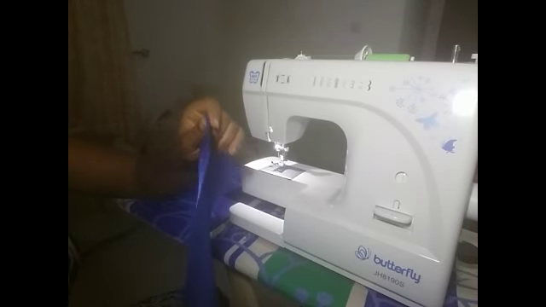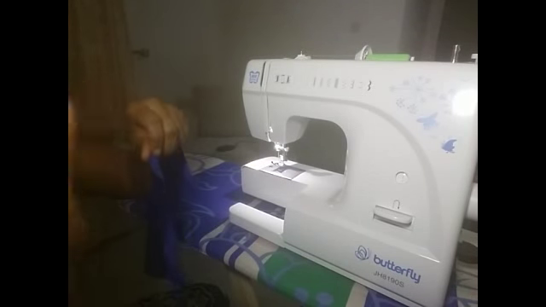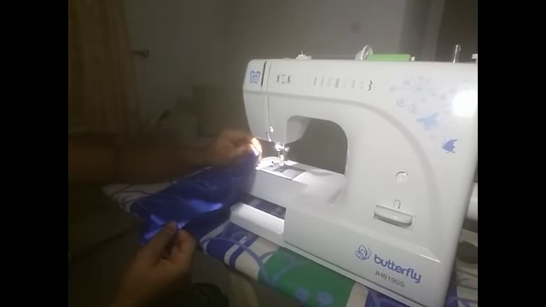First of all, you make a basting stitch, then pull at the edges, and then you can create whatever you want after you have done this. So let me show you how to make the basting stitch.